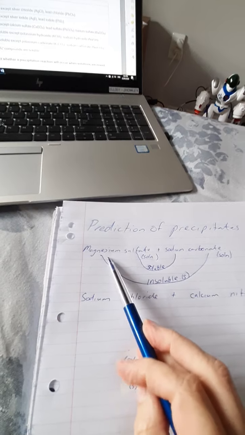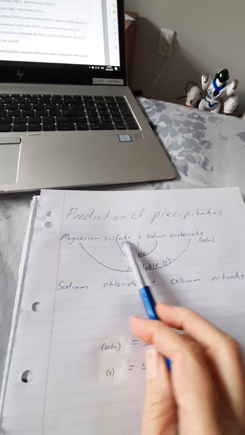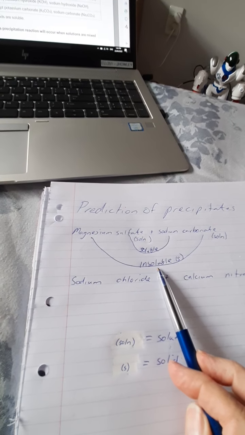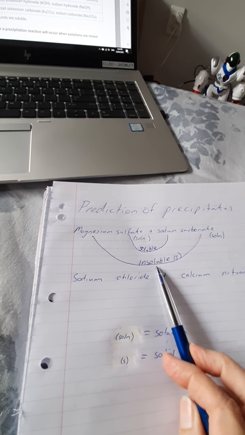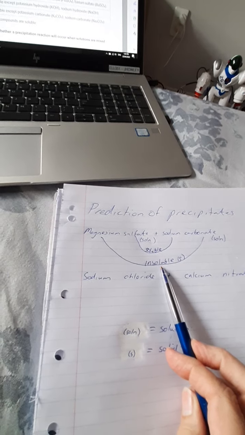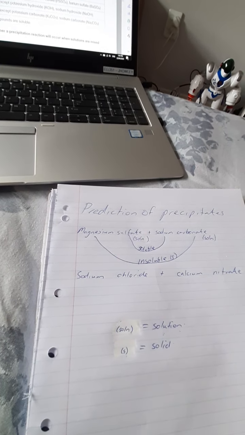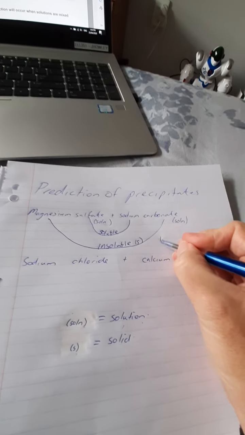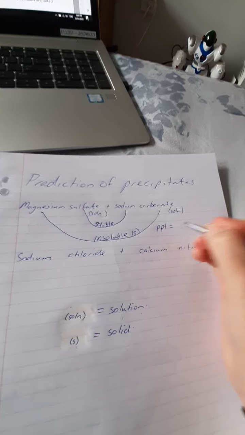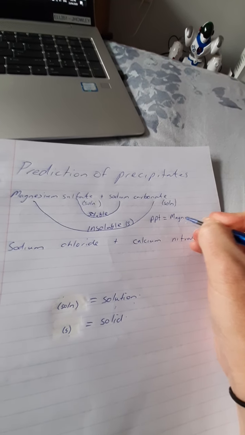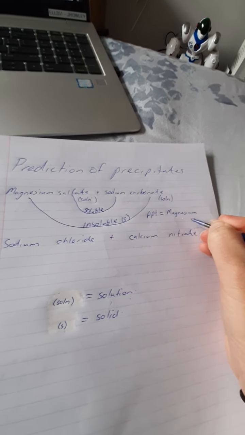So if we take magnesium sulfate solution and add sodium carbonate solution, we do get an insoluble product formed. We get a precipitate. The name of that precipitate formed will be magnesium carbonate. PPT is shorthand for precipitate, magnesium carbonate.